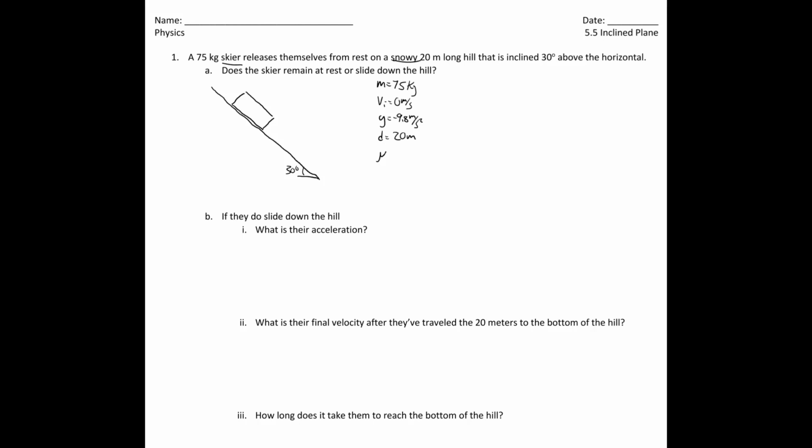We could probably figure out what the coefficient of friction is. So here's where we get into the nitty gritty. I'm going to look up in the reference table the coefficient of friction for ski on snow. Do I want to know what the static coefficient is, or do I want to know what the kinetic coefficient of friction is? Here's where we have to start thinking about what is actually happening.